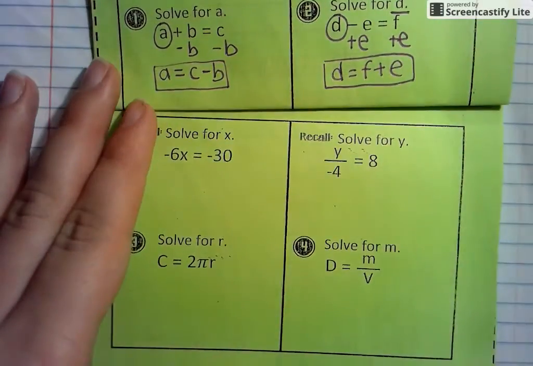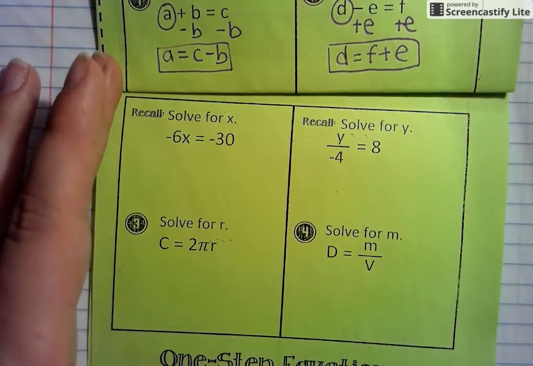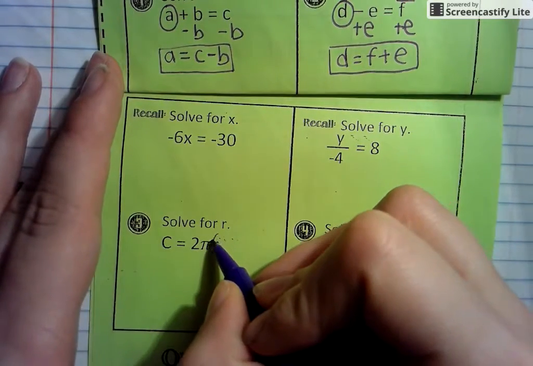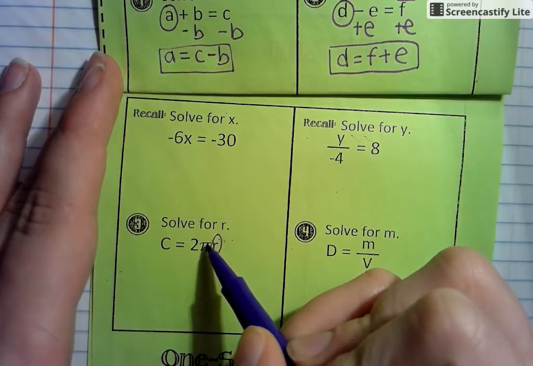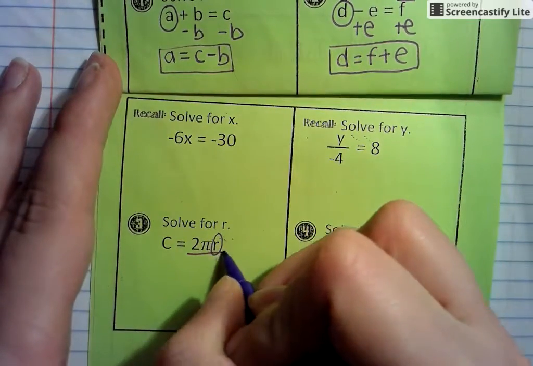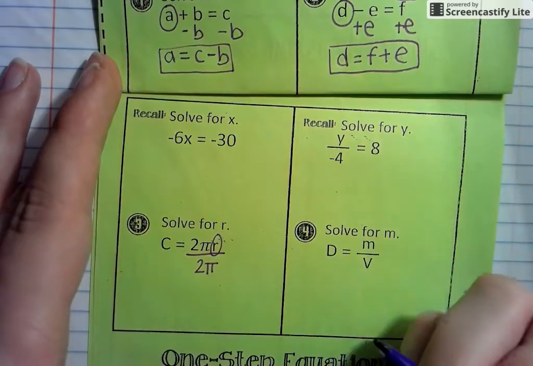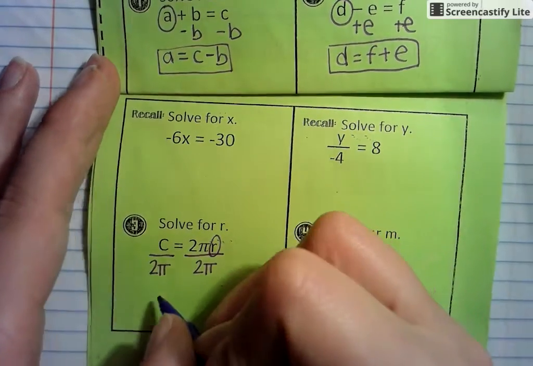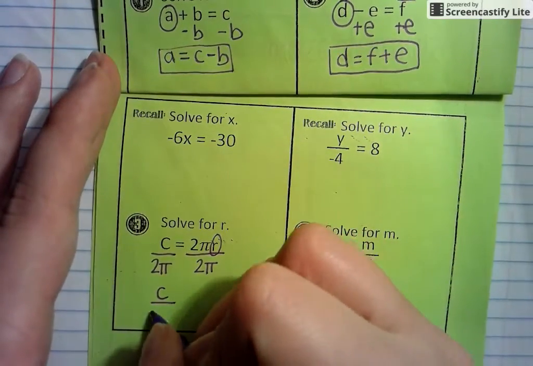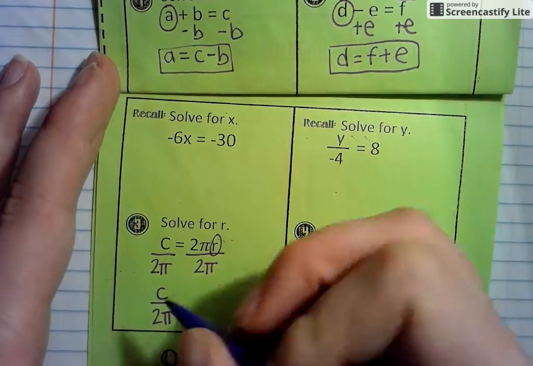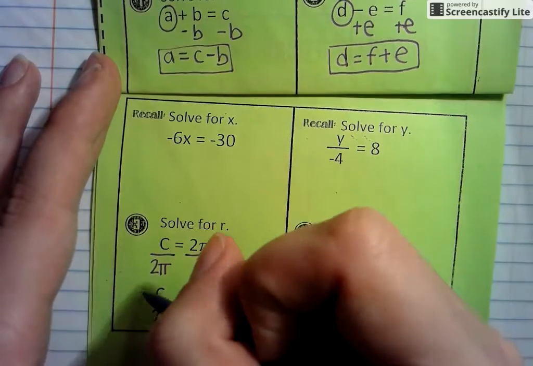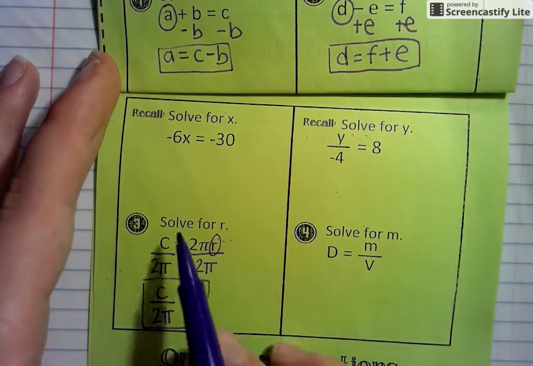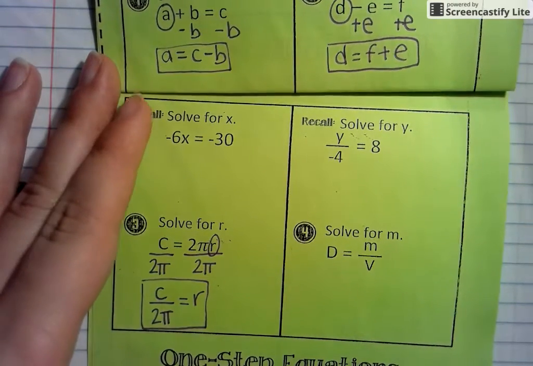Now, example of one-step equation for multiplication. This is C equals 2 pi r, and you want to get r by itself. 2 times pi times r, so how we can get rid of that is divide by 2 pi. What you do to one side, you always have to do to the other. So I'm going to drop down, I have C over 2 pi equals r. So I'm going to circle that because now I have r by itself, and that was my goal. So I isolated my variable, and I'm going to leave it as that because I cannot simplify any further.